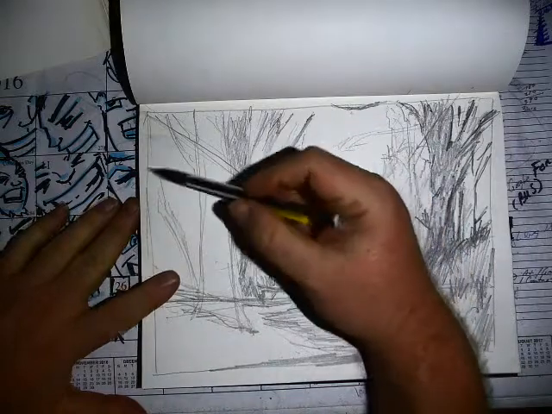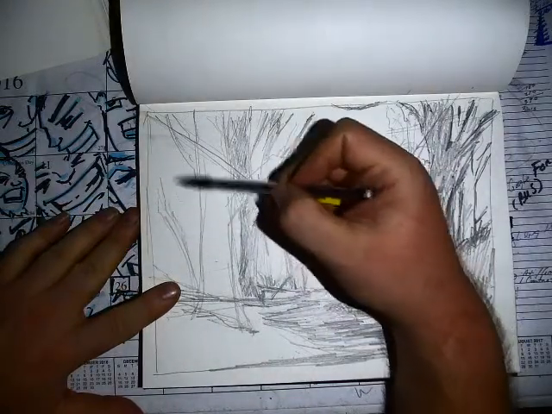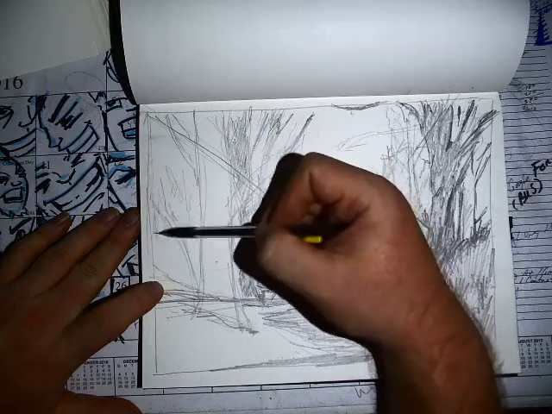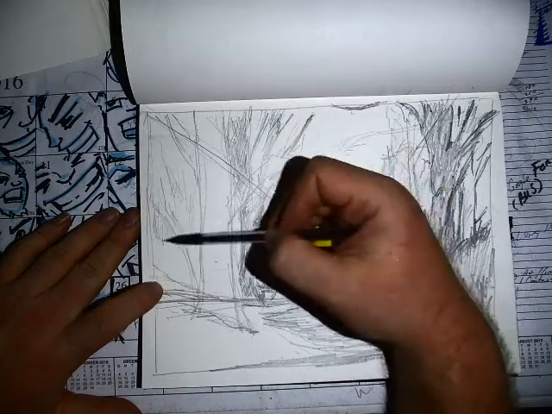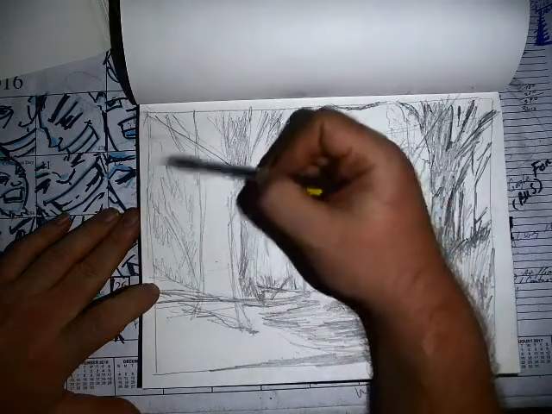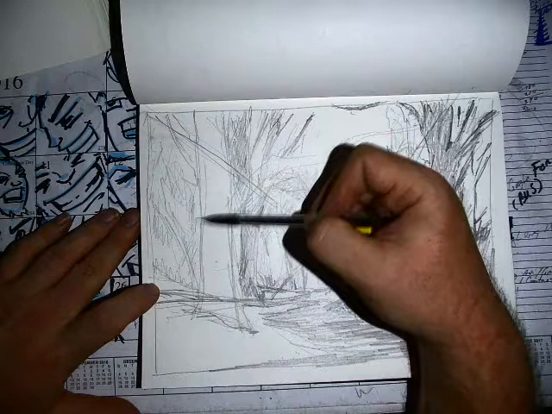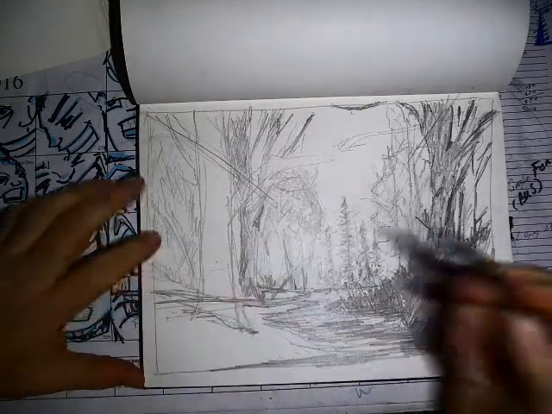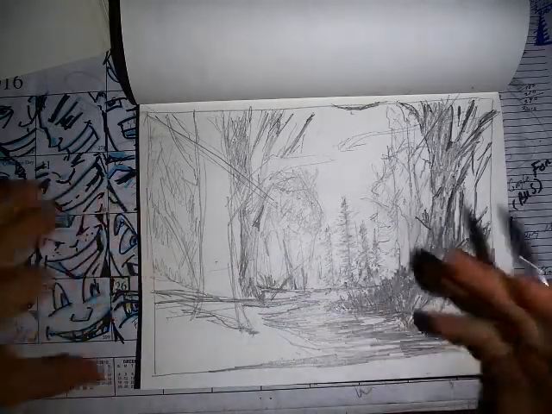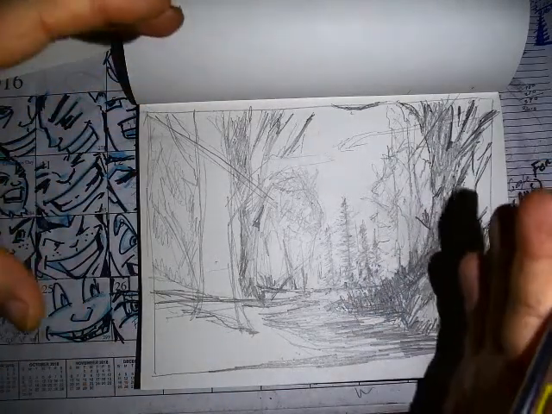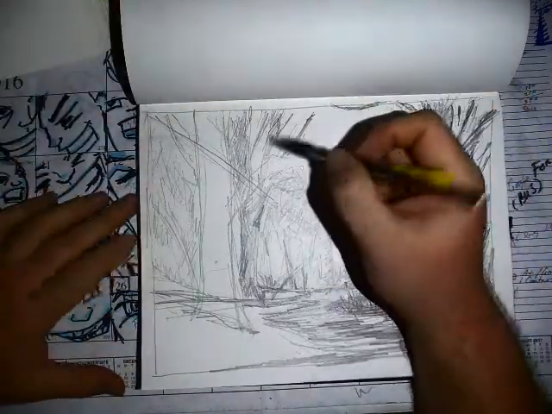Alright, so I do want to do a couple of things. I want to make just some impressions of some different trees or values back here, because I do have a lot of open space. But there's so much info back here that I don't need to overkill it, and I don't need to make it too detailed. This tree in the front is going to do a lot of anchoring of this piece. It's a good word, anchoring.